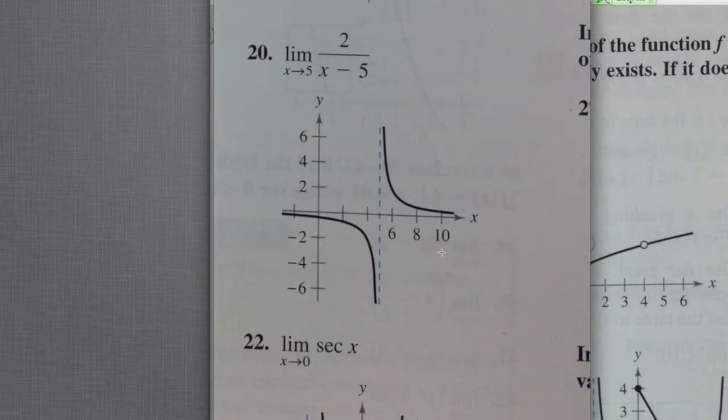On 20, limit as x approaches 5. Does not exist. What's my reasoning on this one?